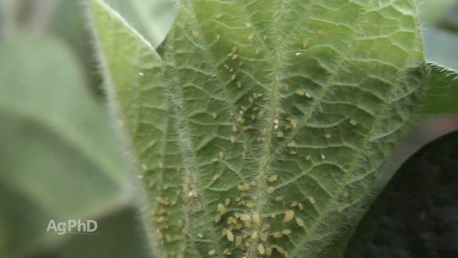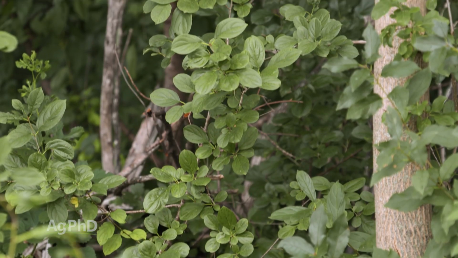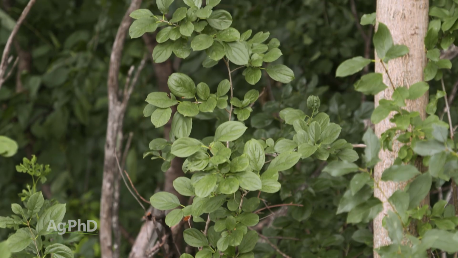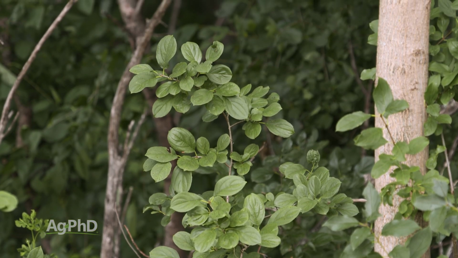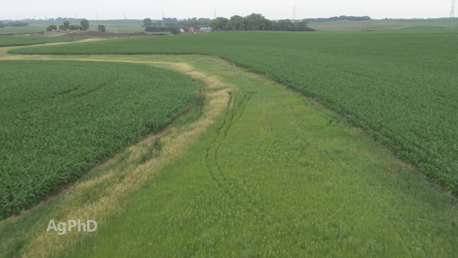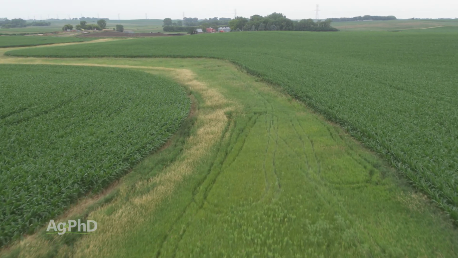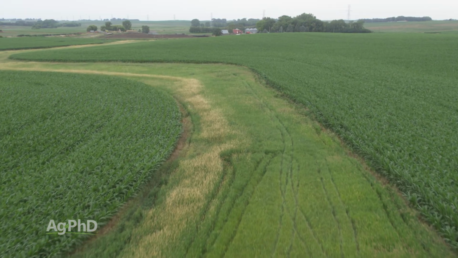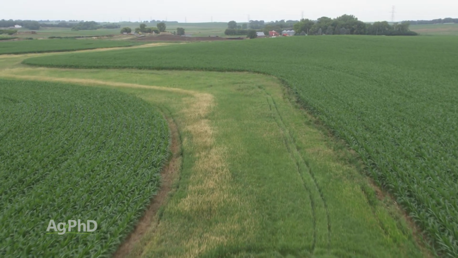A lot of times they're off in the tree belt overwintering on buckthorn. So you think, wait a second, now I've got to worry about what's in the trees too? Yeah, we have to worry about what's in the trees, what's in the ditches, the grass waterways. A lot of times insects don't necessarily stay in the field. Yep, and we talked about soybean aphids.